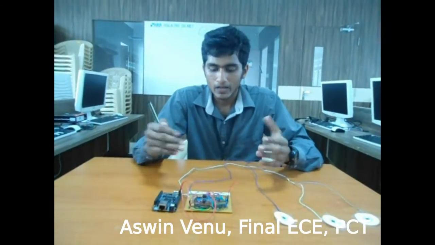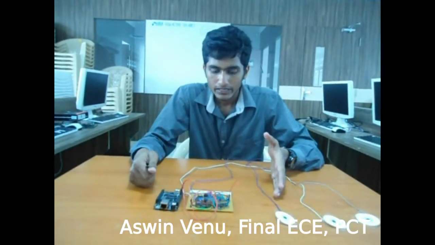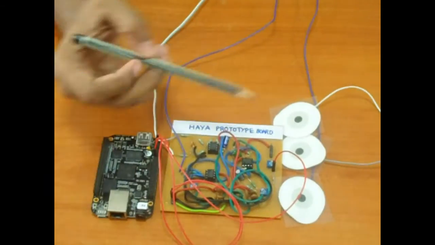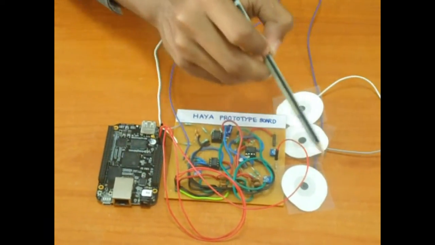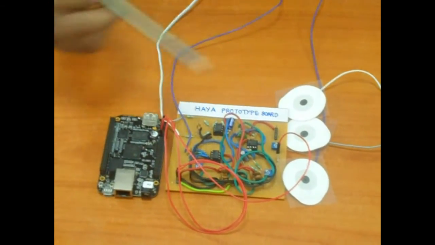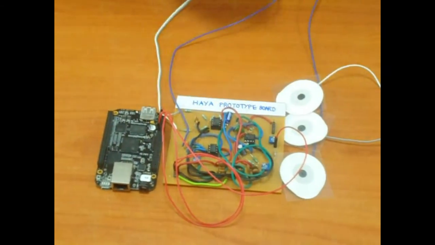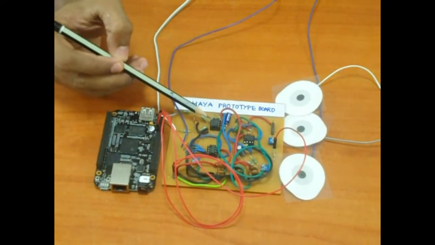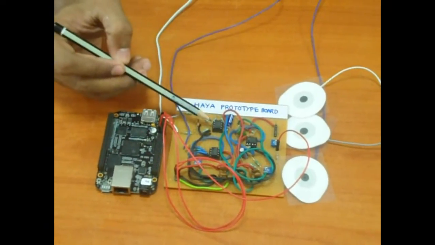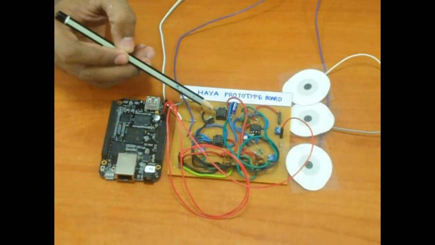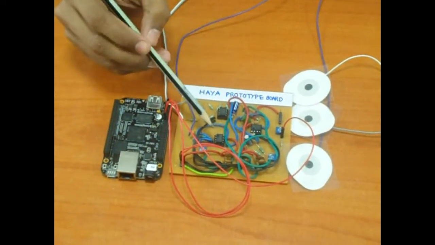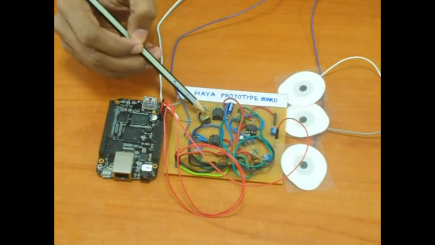So now we have the hardware prototype of HAYA available here. It consists of an EEG amplifier section and an EEG processing section. We have 2 EEG electrodes and a reference electrode available here. These electrodes are made up of Ag and AgCl, and our electrodes are connected to the instrumentation amplifier, which we have used here is INA114 from Texas Instruments, which provides a high CMRR of 115 dB, and our reference electrode is connected to a buffer and to the instrumentation amplifier.